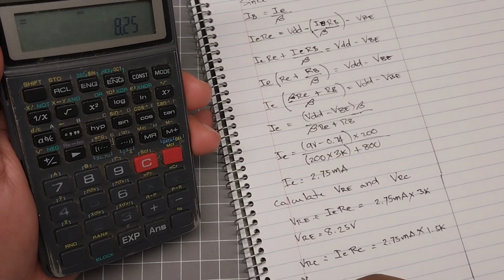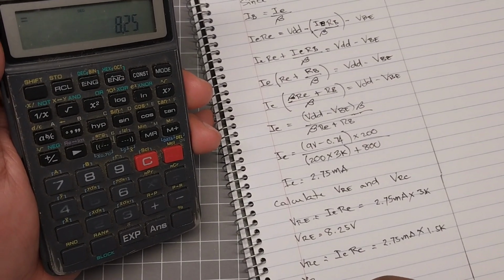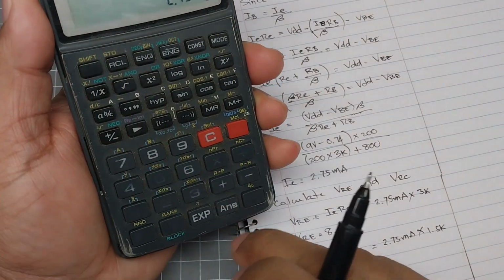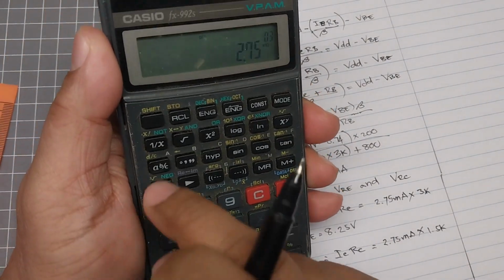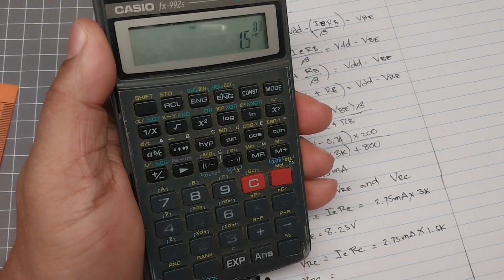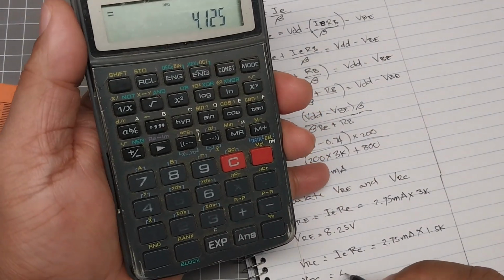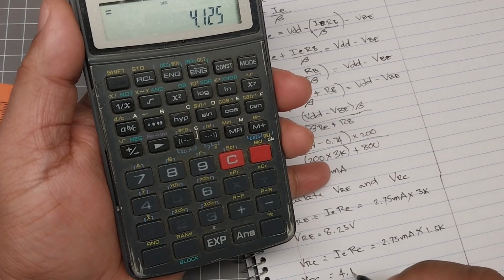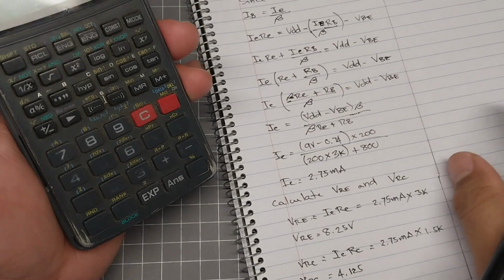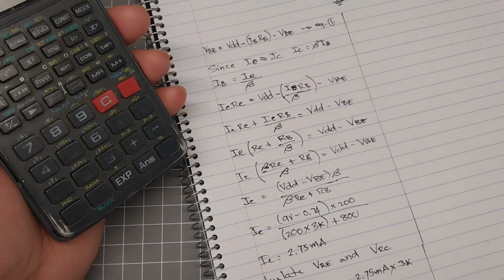So our voltage drop across RC: 2.75 exponent negative 3 times 1.5 exponent of 3. So we have 4.125.